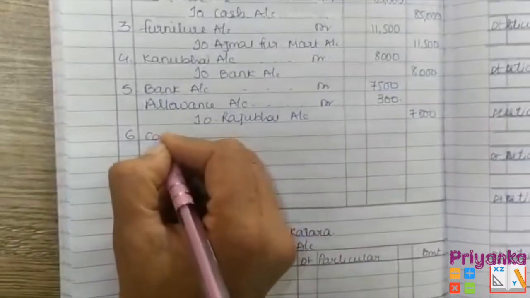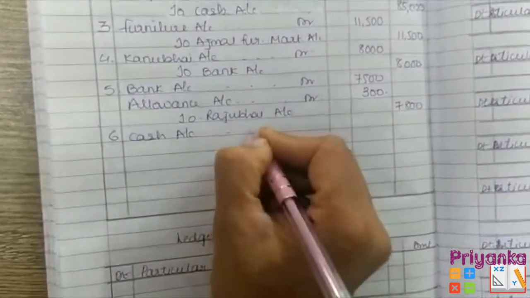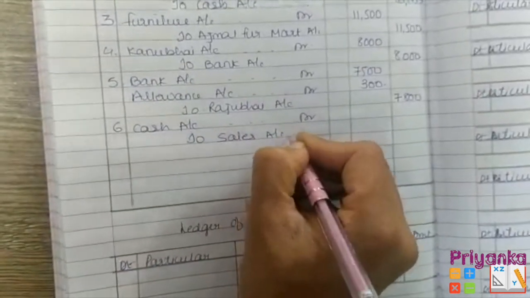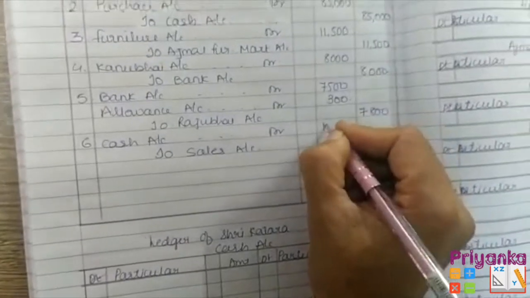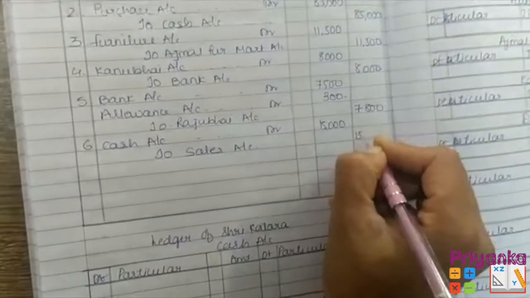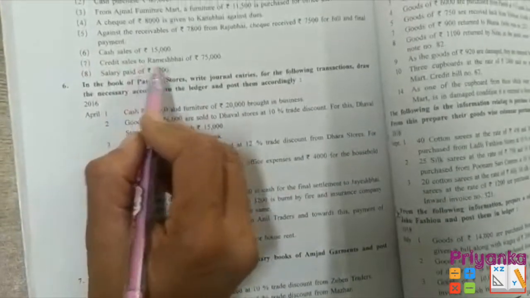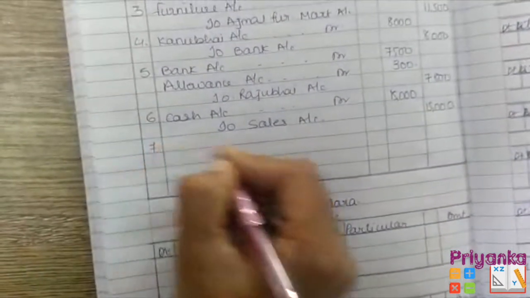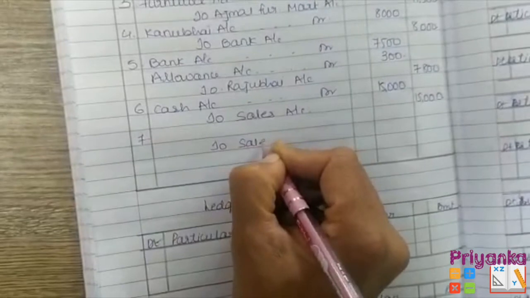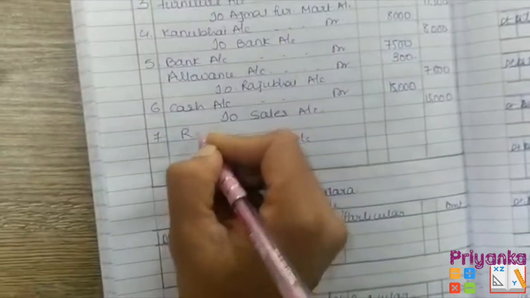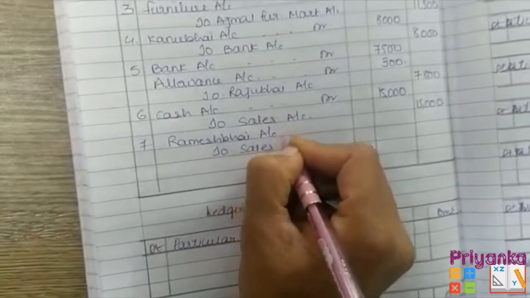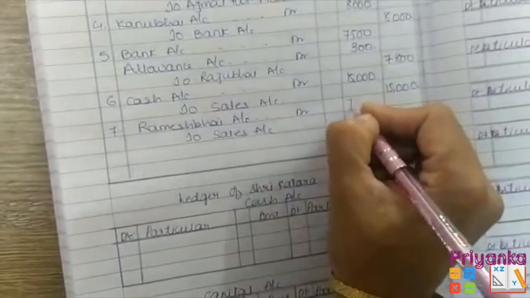Next, cash sales 15,000. So here cash account is debited to sales account with the amount 15,000. Seventh one, credit sales to Ramesh Bhai of Rs 75,000. So it's a sales transaction, so we'll write sales account at the credit side and Ramesh Bhai at the debit side, with the amount 75,000.